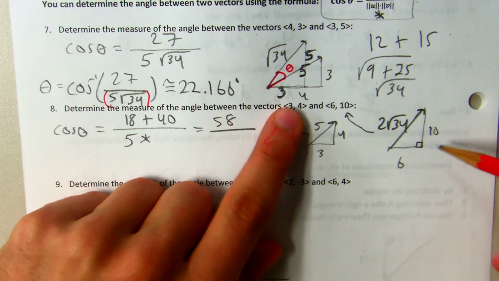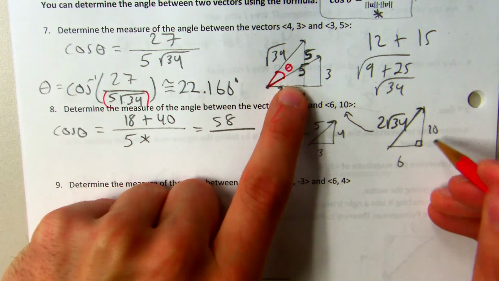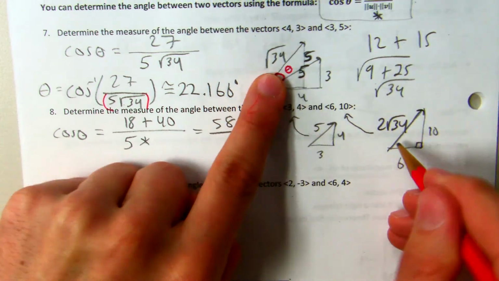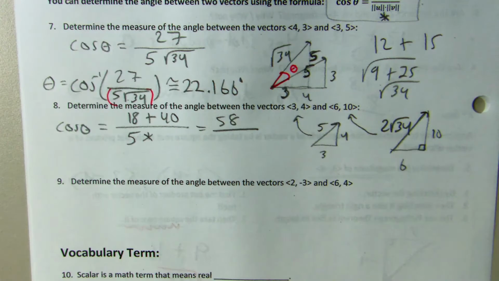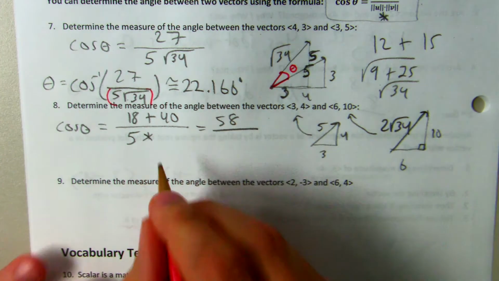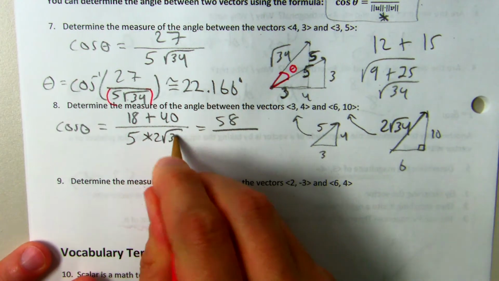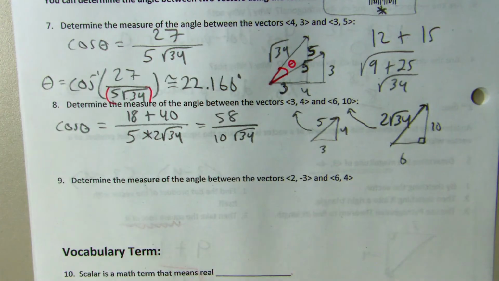Yeah, compare these. If this side's twice as long, and that side's twice as long, then proportionally this side's going to be twice as long. And knowing that this was the square root of 34, I can cheat to know that this is going to be 2 square root of 34. It's not that you have to recognize that. You could have done Pythagorean theorem and stuff like that. Okay, so 10 square roots of 34. Alright, that's what cosine theta equals.